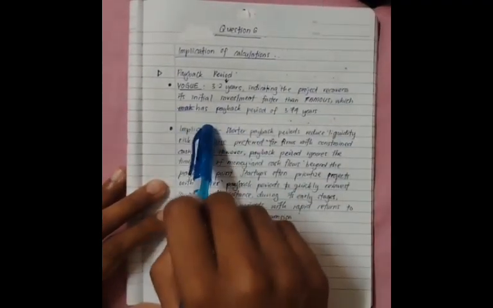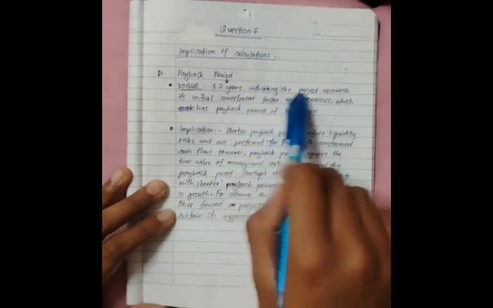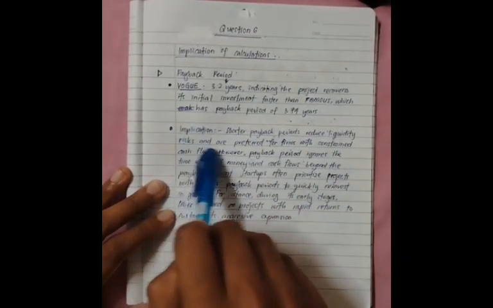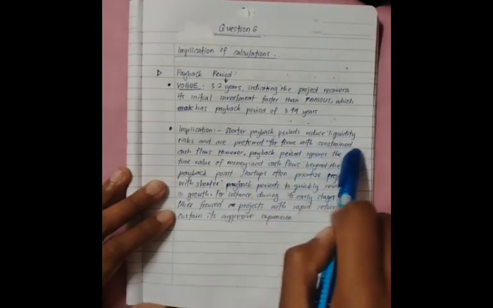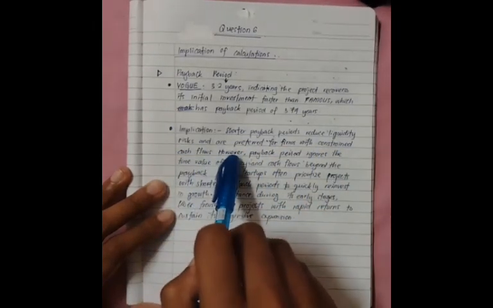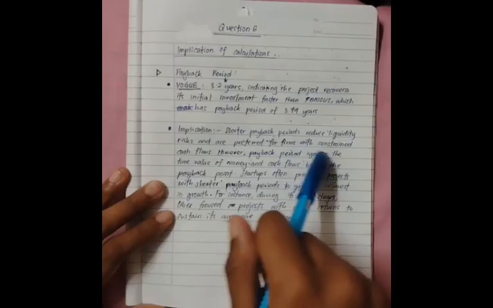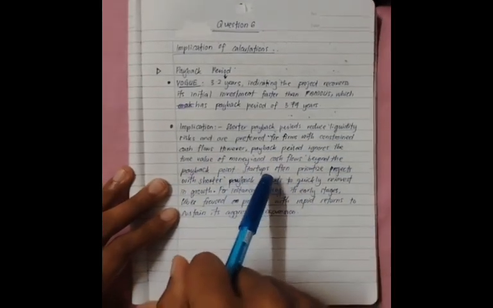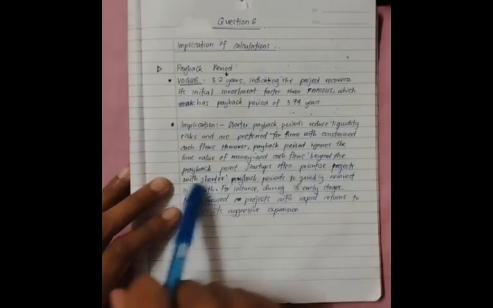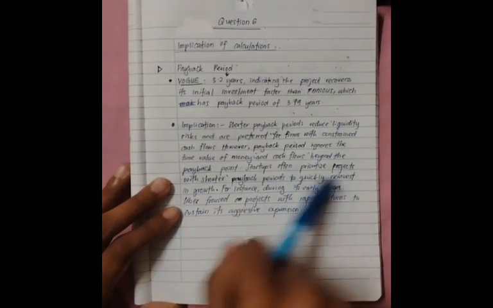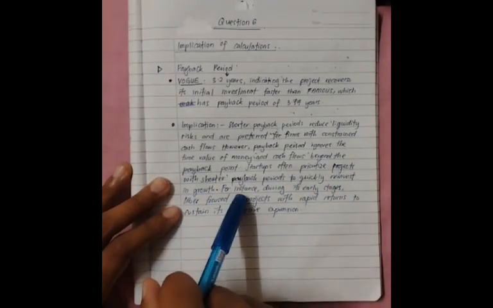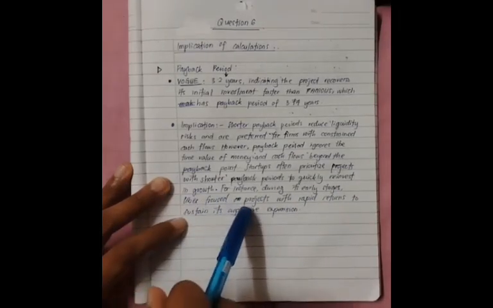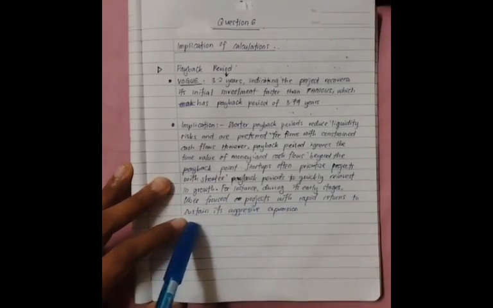So the implication for the payback period is that shorter payback periods reduce liquidity risk for swing cash flows. However, the payback period ignores the time value of money and cash flows beyond the payback point. Startups often prioritize projects with a shorter payback period to quickly reinvest in growth. For instance, during its early stages, Uber focused on projects with rapid returns to sustain its aggressive expansion.